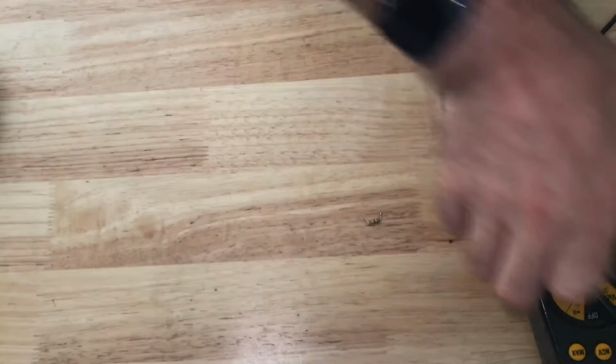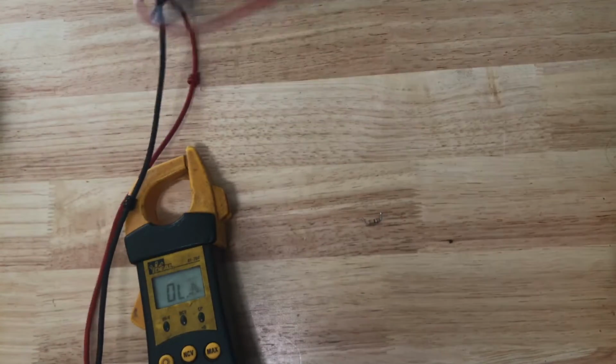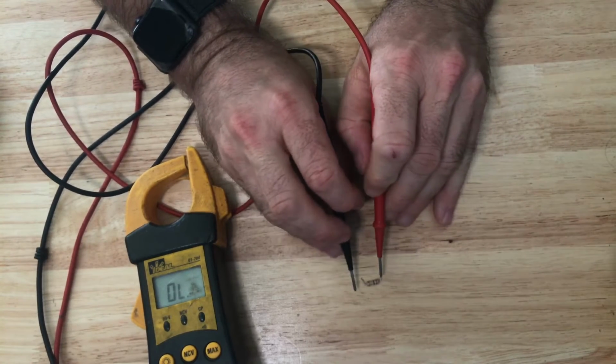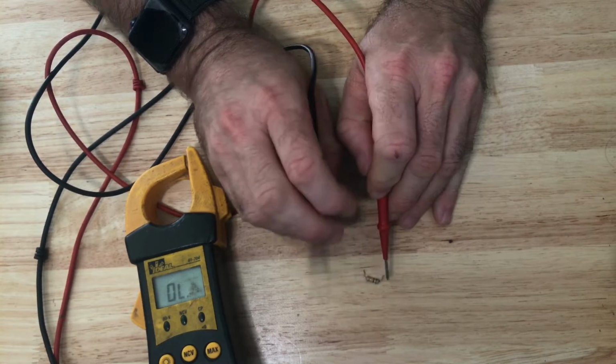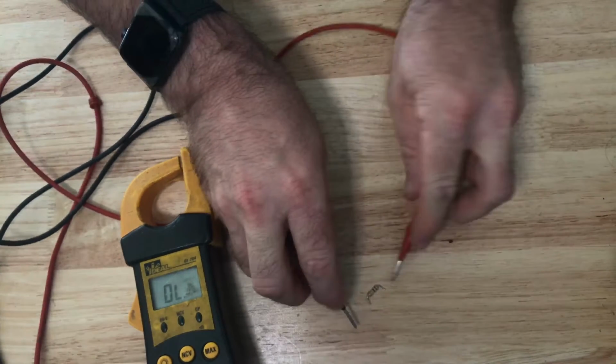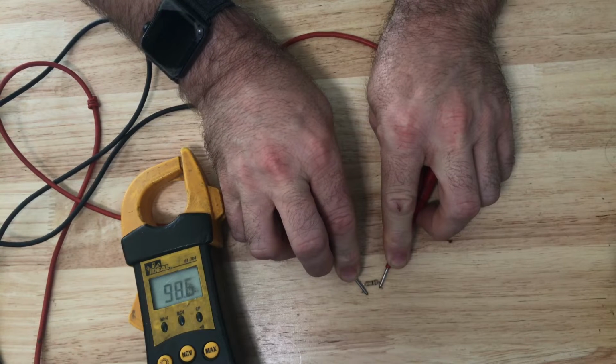I'm going to test it. I'll pop our meter here where you can see it, and you'll see that I'm just going to put my meter probes, one on each side. What we're doing is making a circuit through the resistor, and the display should tell us what that resistance is.